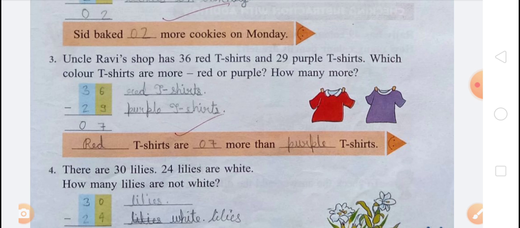You can see here that 36 is more than 29, so we can say that red t-shirts are more than purple t-shirts. But we have to find how many more. To find how many more, subtract 29 from 36. 36 is the number of red t-shirts and 29 is the number of purple t-shirts.